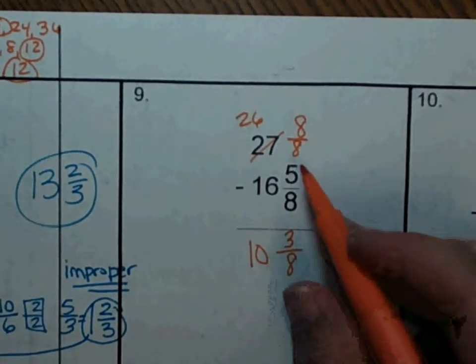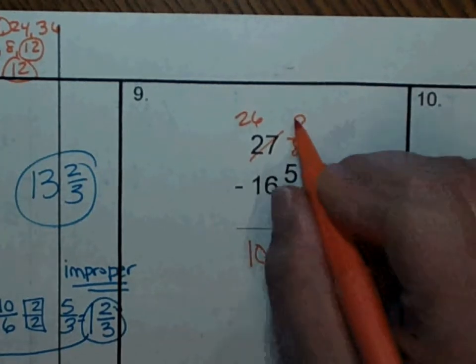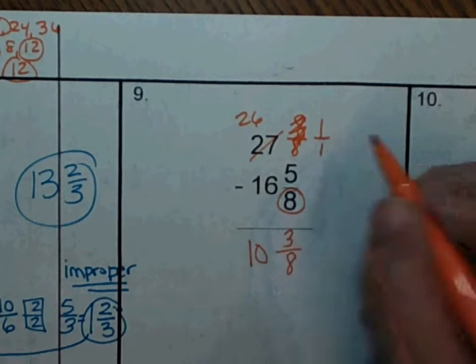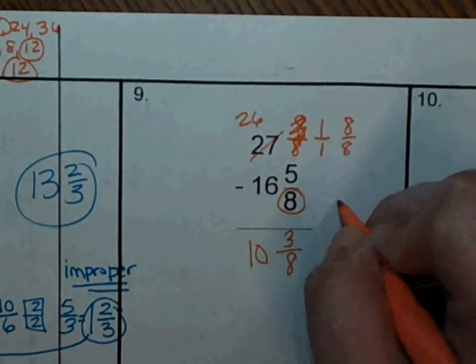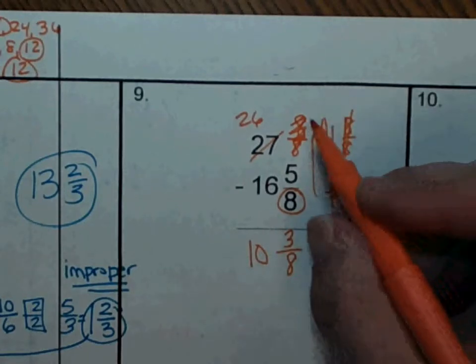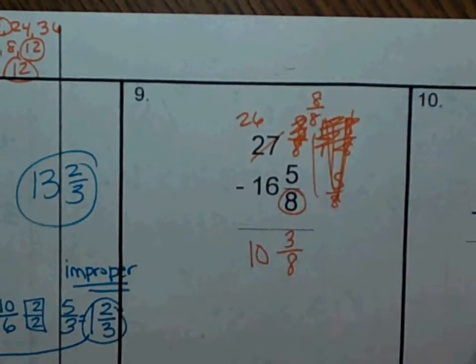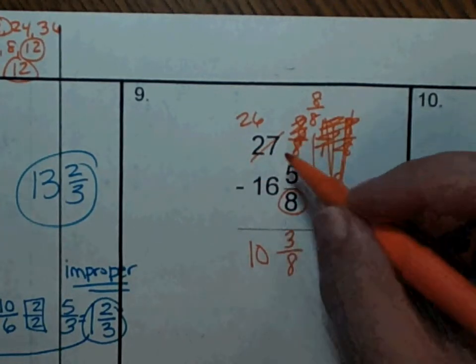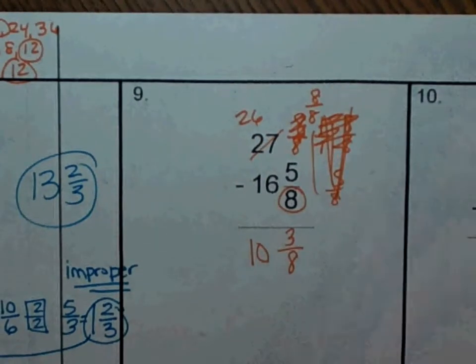So the big thing to remember is whatever your denominator is, that's what you want to put. Now you could put, if you wanted, 1 over 1, but then what do you have to do? Get a common denominator. So save yourself this extra work and just change it the first time to the same denominator. Okay? If that confuses you, just do 1 over 1. But remember, it's not just 1 over 8. Because then you would still be in the same boat.